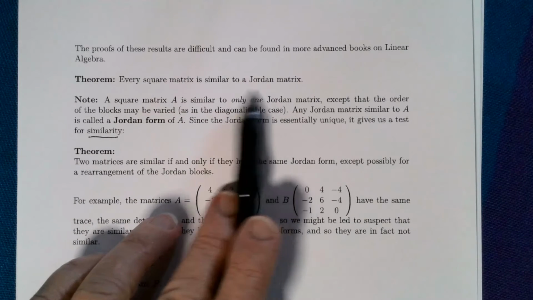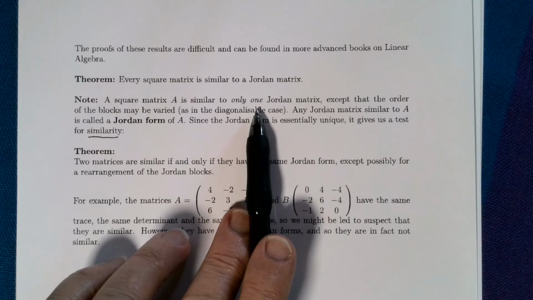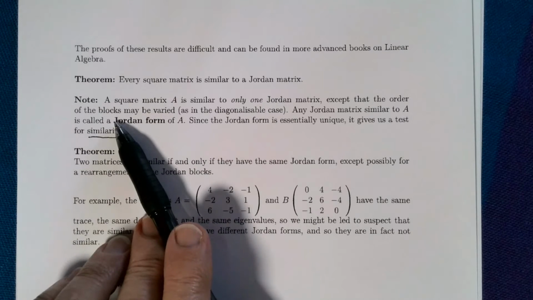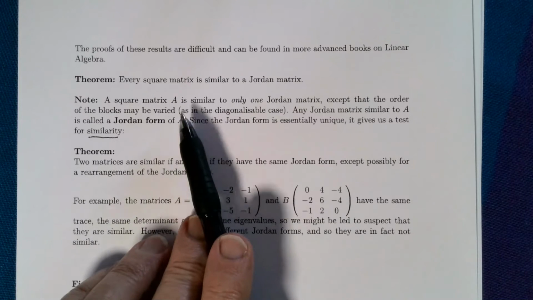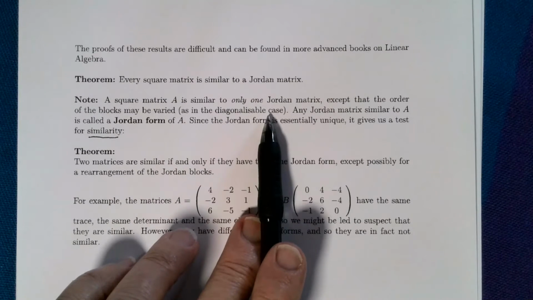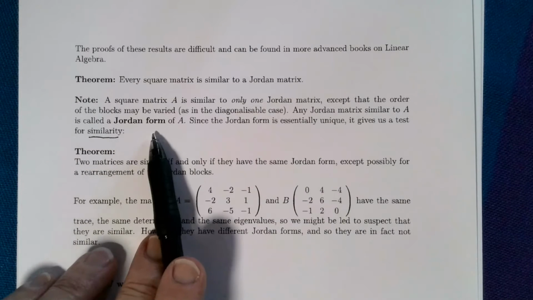And a square matrix is similar, moreover, to only one Jordan matrix, except, of course, the order of the blocks can be varied. You can put the blocks in a different order and you get what looks like a different Jordan matrix, but of course it's just the same thing. So exactly as happens in the diagonalizable case. Now, any Jordan matrix similar to A we're going to call a Jordan form of A.